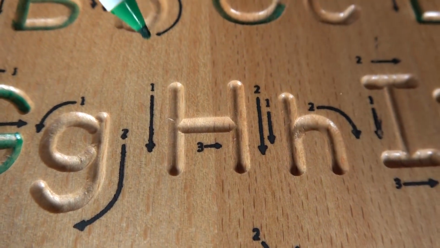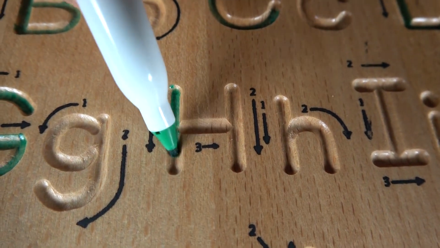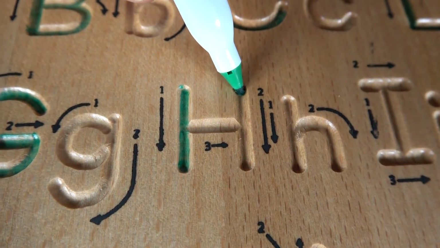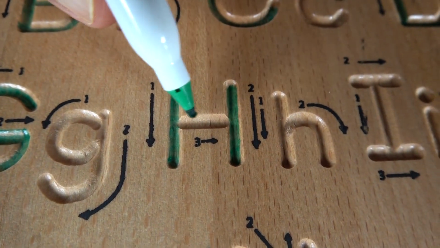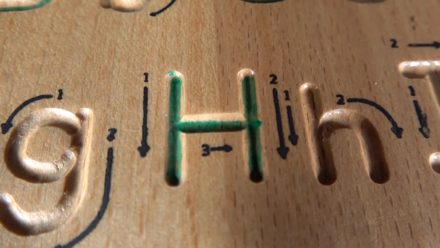Now we'll do the uppercase letter H. To start, we'll go like this, from the top to the bottom, make another line from the top to the bottom, and then connect it with this third line. That is the letter H.